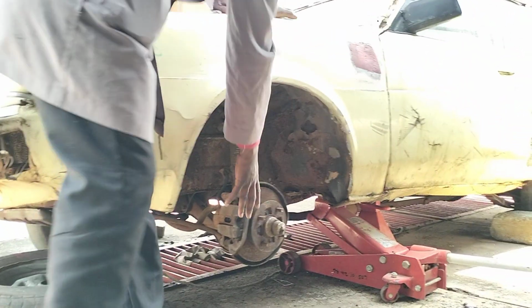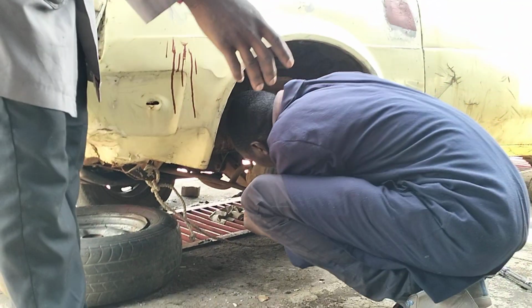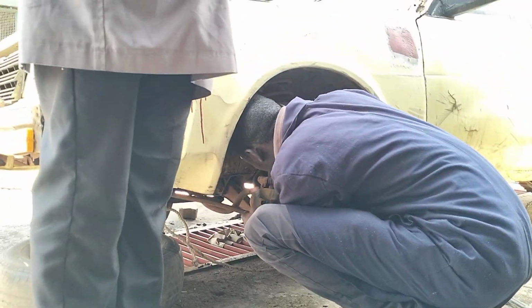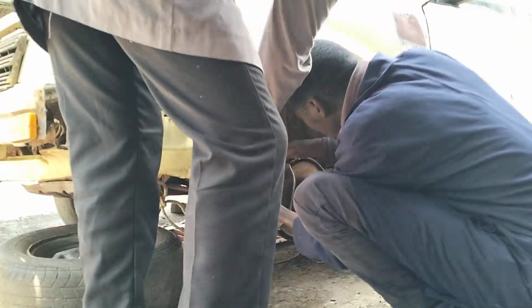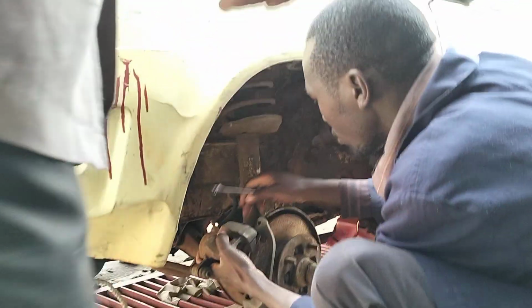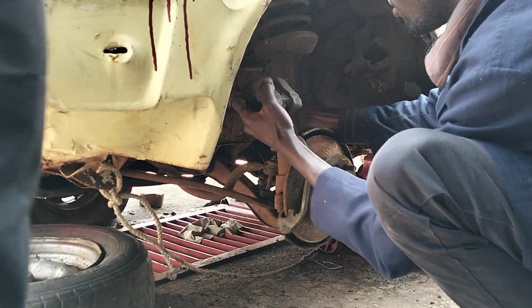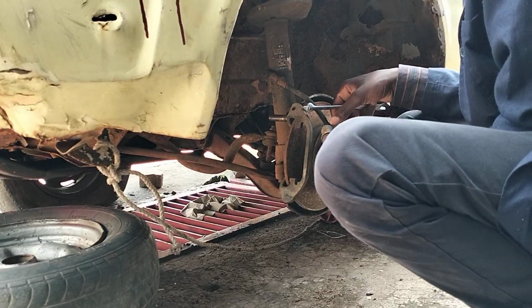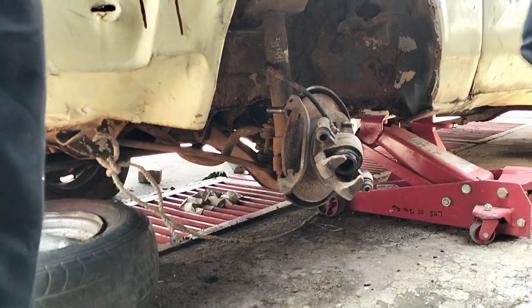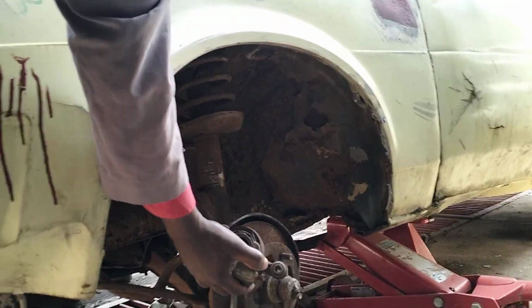For our case, we are handling the disc brake. So there is a pipe here. This pipe has fluid. You must make sure that fluid is not thrown down, so you must handle it with care. So this is our brake caliper.